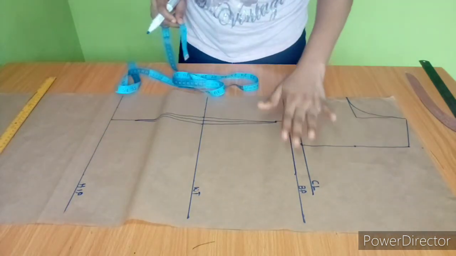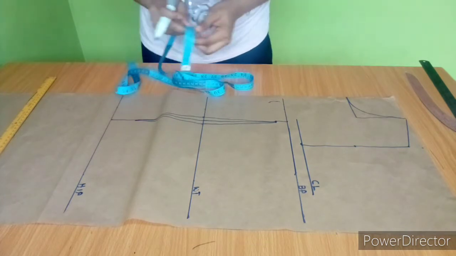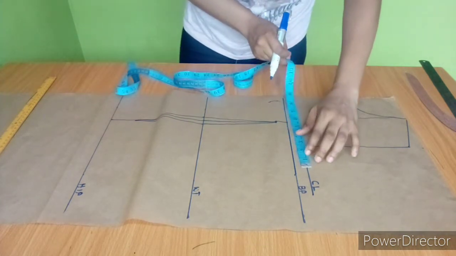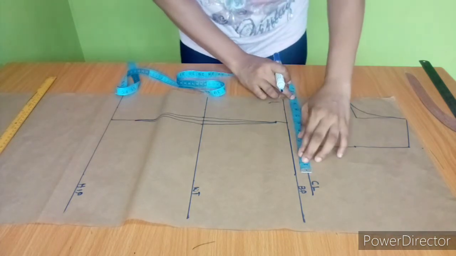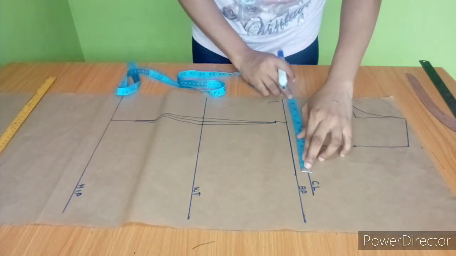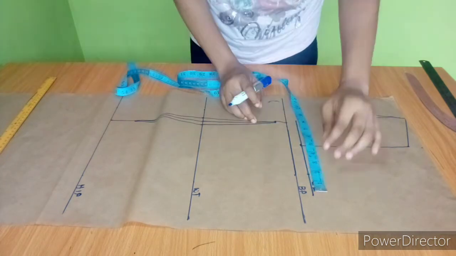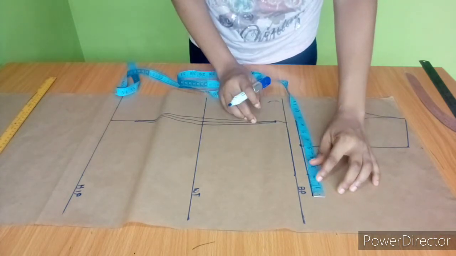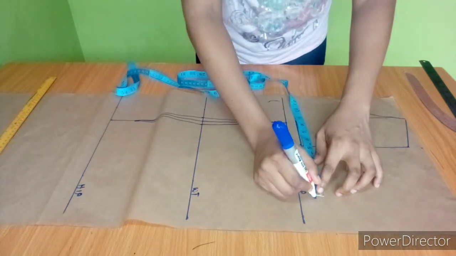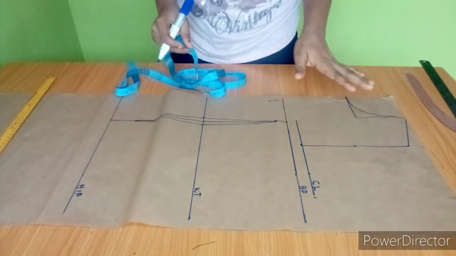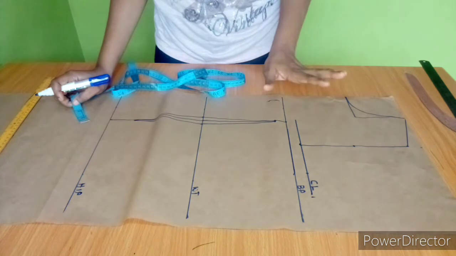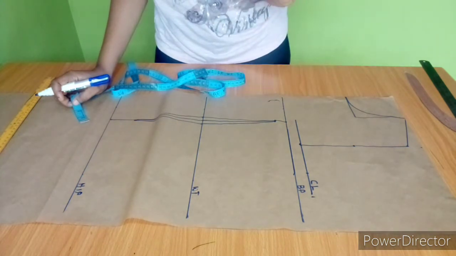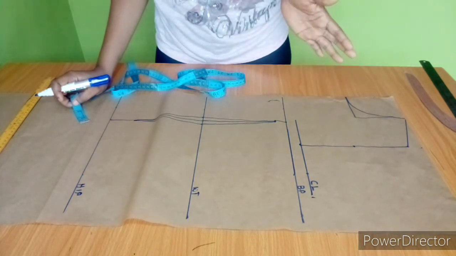Next, I will input the horizontal measurement. So I'll come at this chest line and I'll input a quarter of my bust circumference, which is 10 inches. I'll also add 2 inches for seam allowance. So if you're not going to make use of lining, 1 inch is enough for your seam allowance, but if you're going to make use of lining, 2 inches is okay.